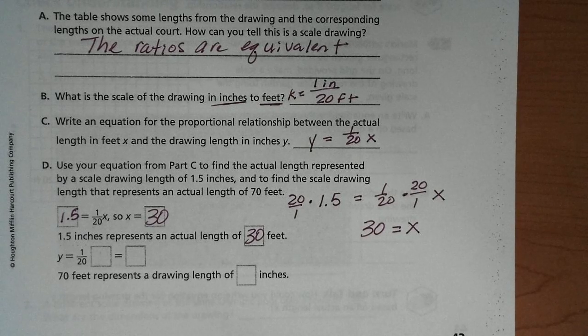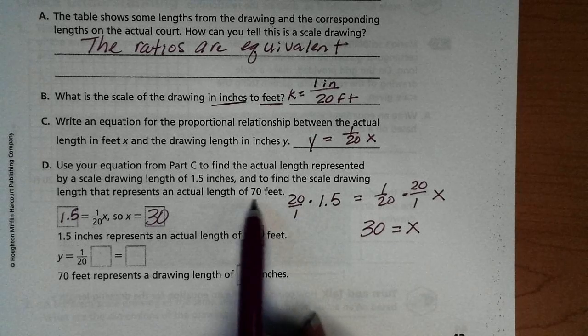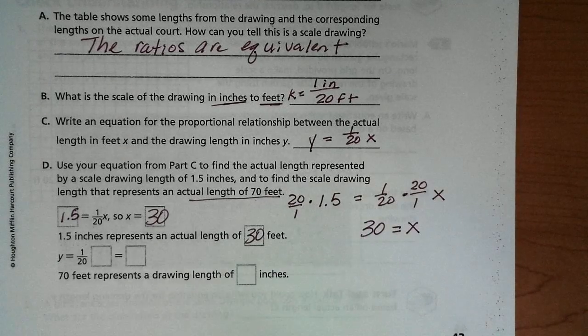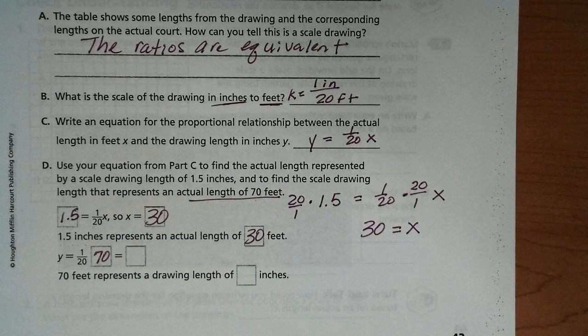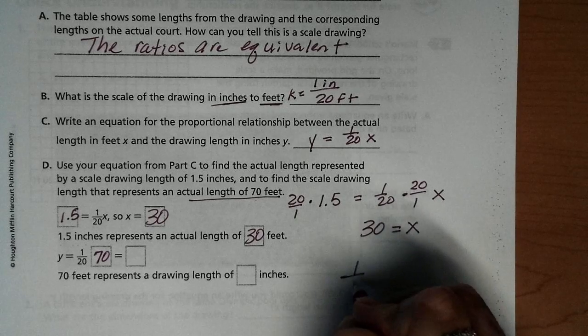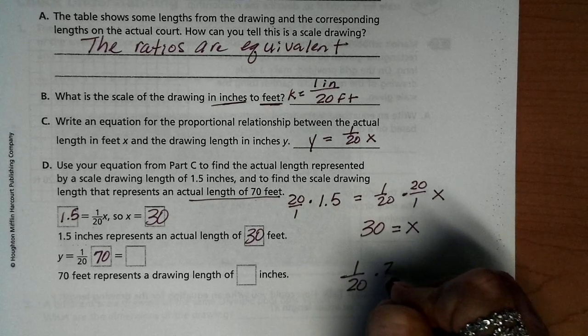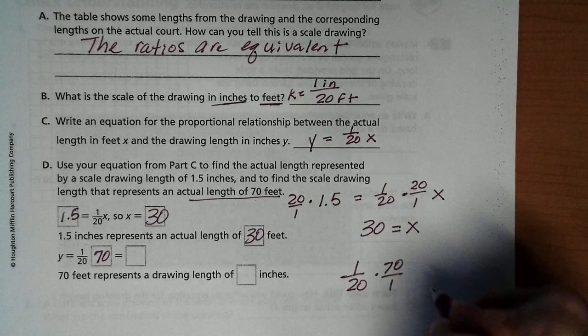Now we're going to go backwards, because now we know the actual length. The actual length is 70, so that's going to go in for x. They kind of skip the step here, so we're going to do 1 over 20 times 70 over 1.